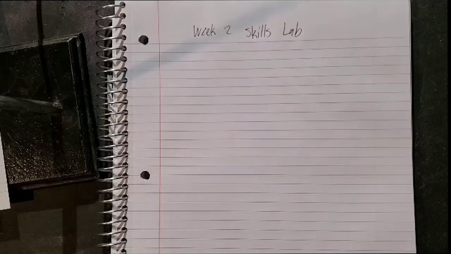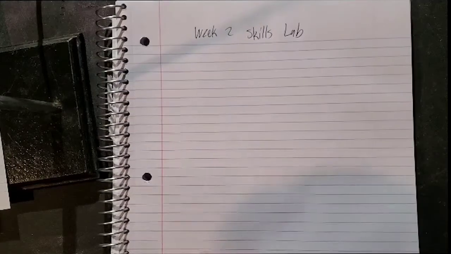So the first question says salicylic acid, which is that big long molecule, is a monoprotic acid. A saturated solution of salicylic acid contains 2.2 grams of the acid per liter of solution and has a pH of 2.43. What is the value of Ka? What is the value for Kb? So, let's go ahead and get started.